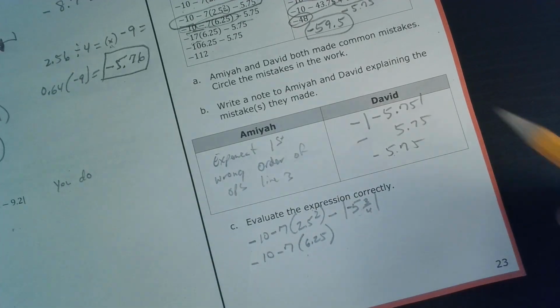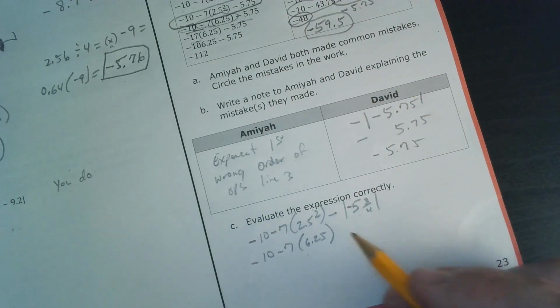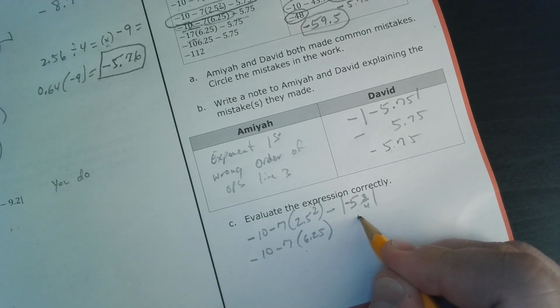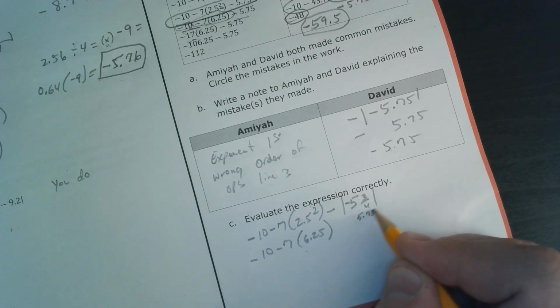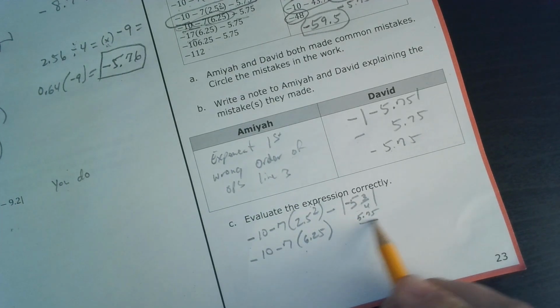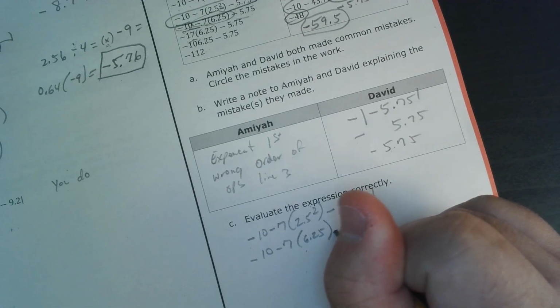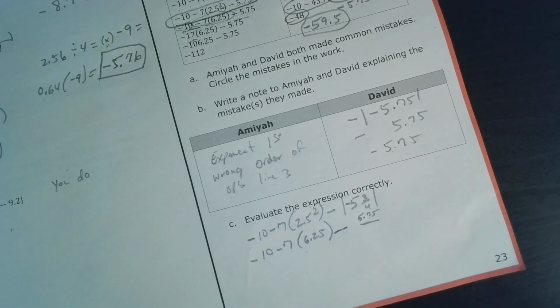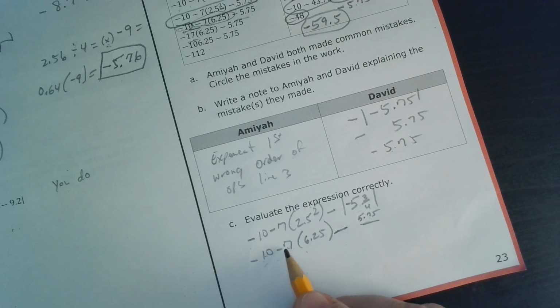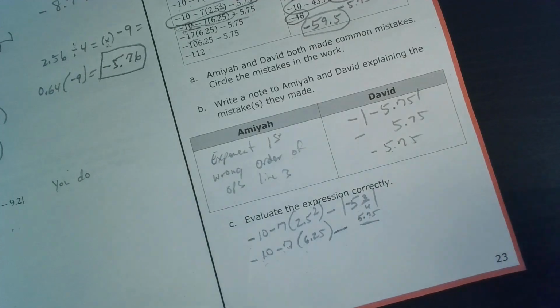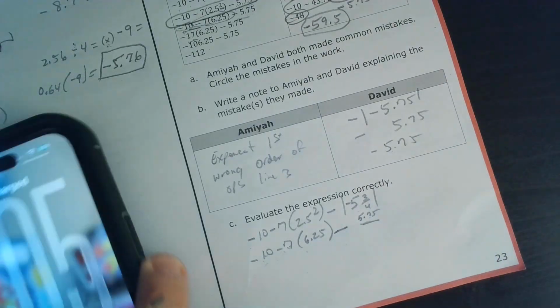And I'm going to combine steps. The absolute value of -5 3/4 is 5.75, and I'm just going to go ahead and write minus 5.75 here. It doesn't hurt, because here's where David messed up, and over here is where Amaya messed up. So now we go -7 times 6.25.